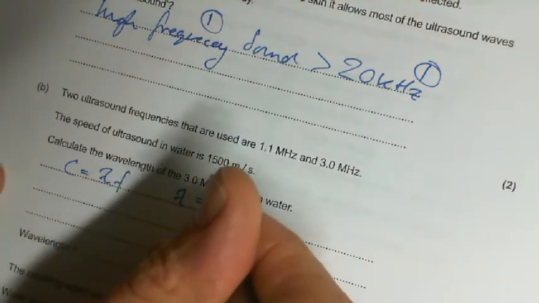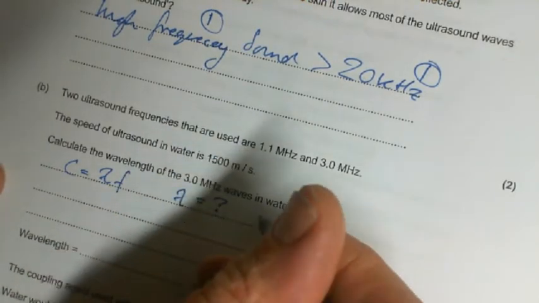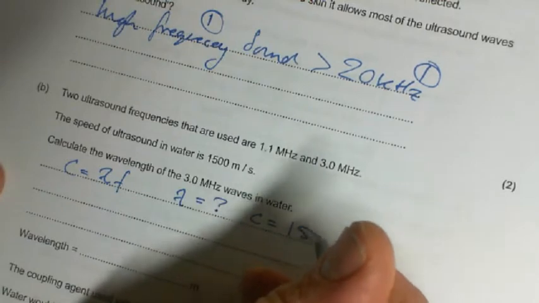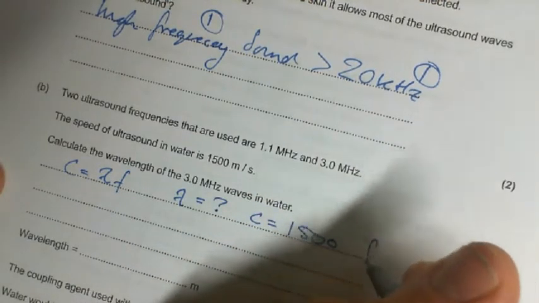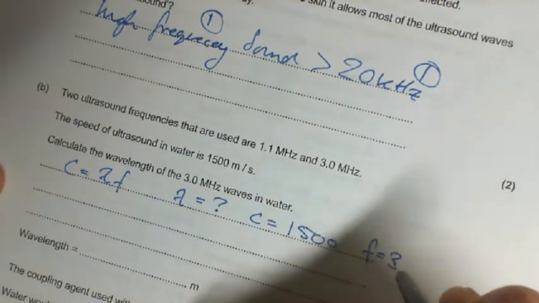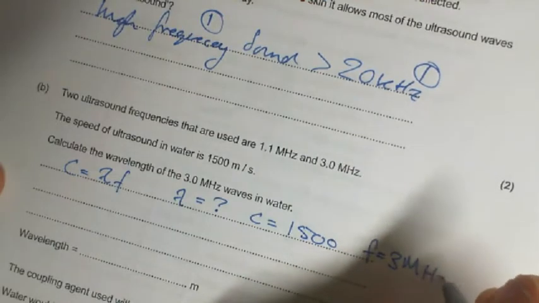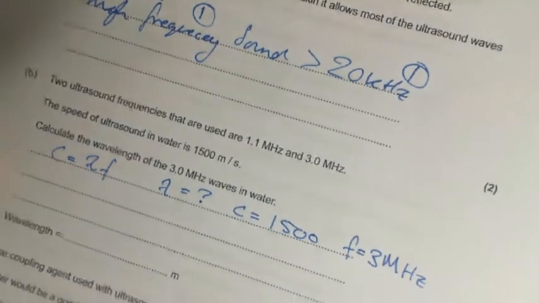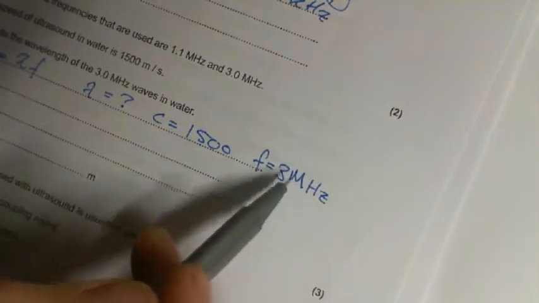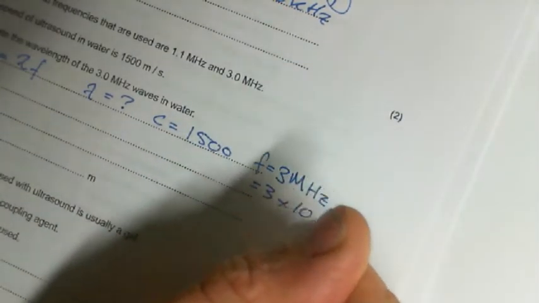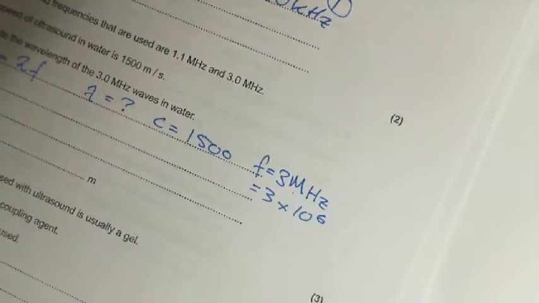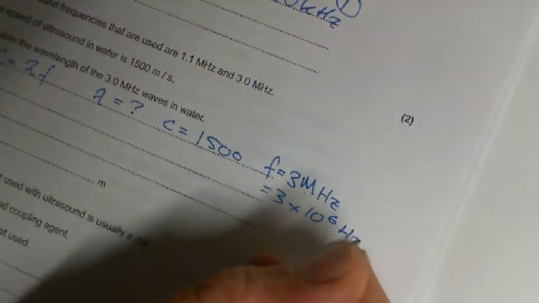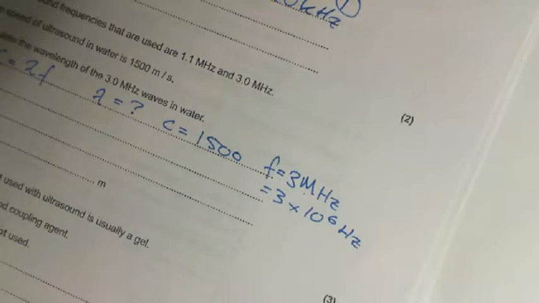you don't know what the lambda means because that's what we're trying to work out, so you put a question mark. You know that c equals 1,500. You know that f equals 3, and it's megahertz. Mega means 10 times a million, so that M means million. So it equals 3 times 10 to the 6 hertz. So that gives you an answer.